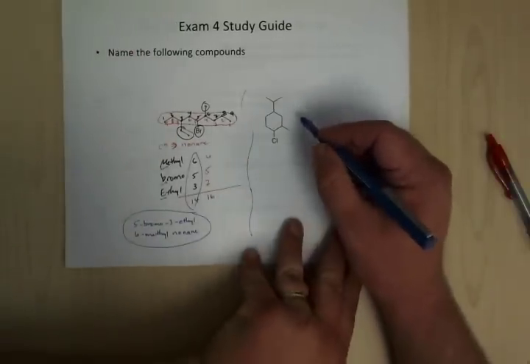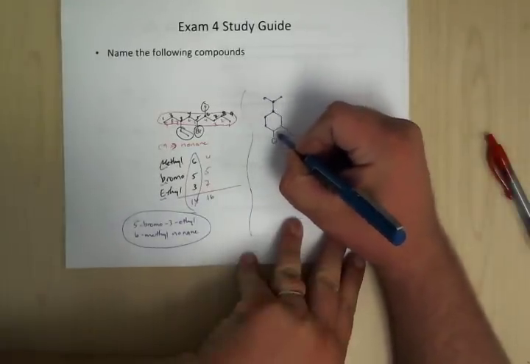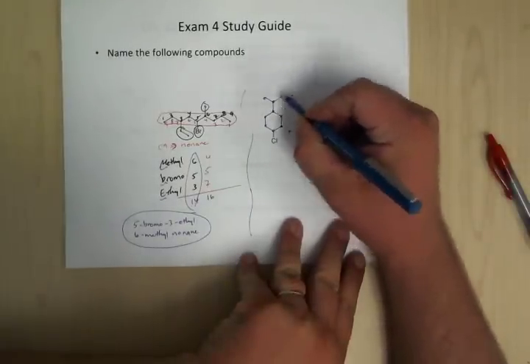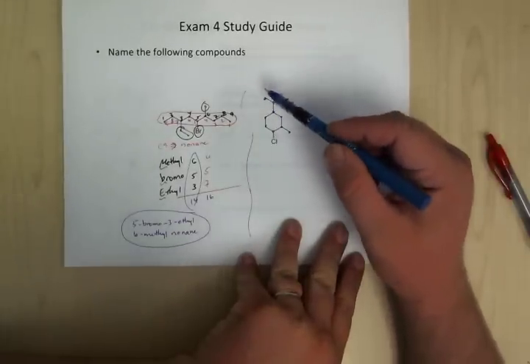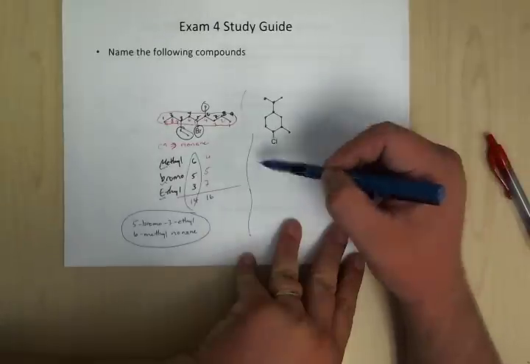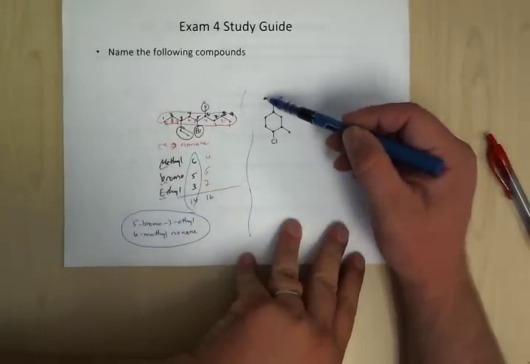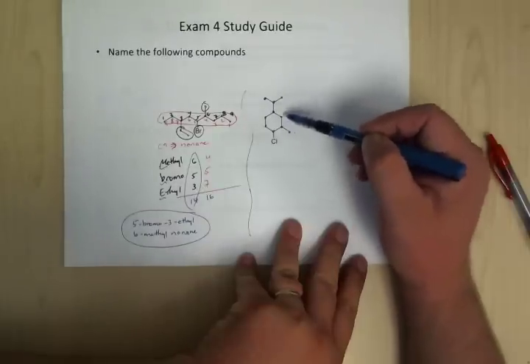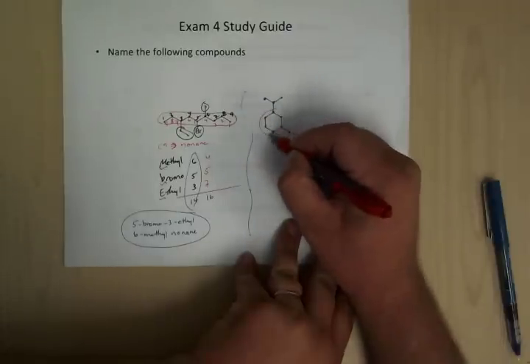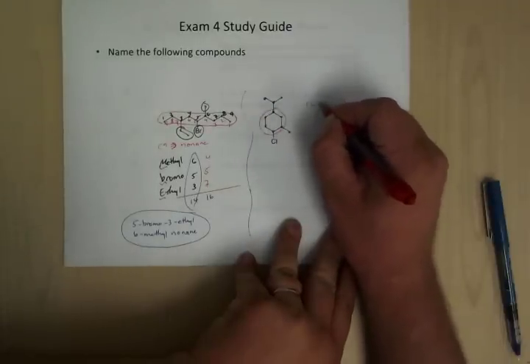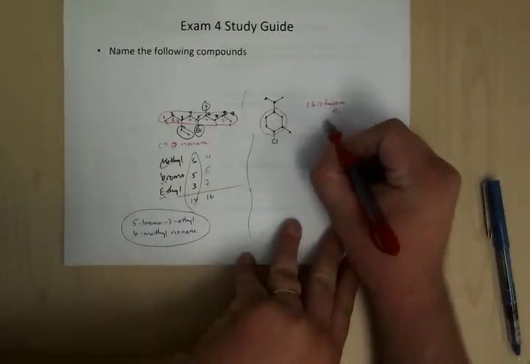All right, so for this one, you can always mark in your carbons, so put in your dots. Okay, so here's a long straight chain. Remember with this, you can either have a straight chain or a ring, but you can't have both. It's either one or the other. For the straight chain, 1, 2, 3, that's the longest. For the ring, it's 1, 2, 3, 4, 5, 6. So this is going to be our main chain, so it's C6. It would be hexane, but to indicate that it's a ring, it would be cyclohexane.